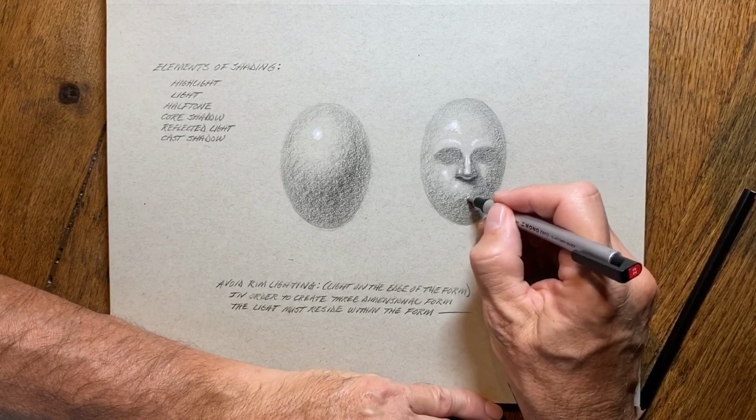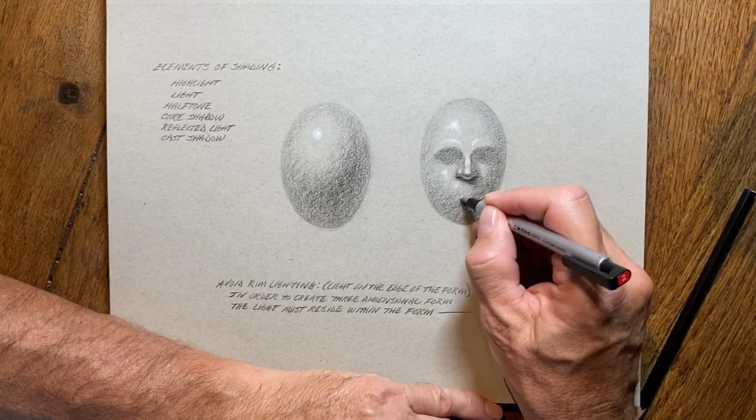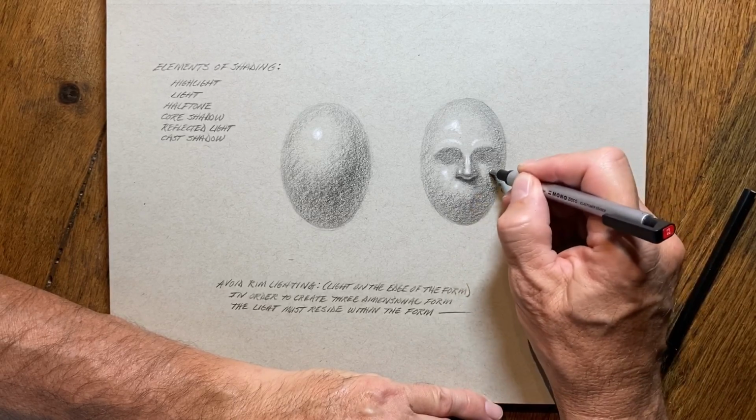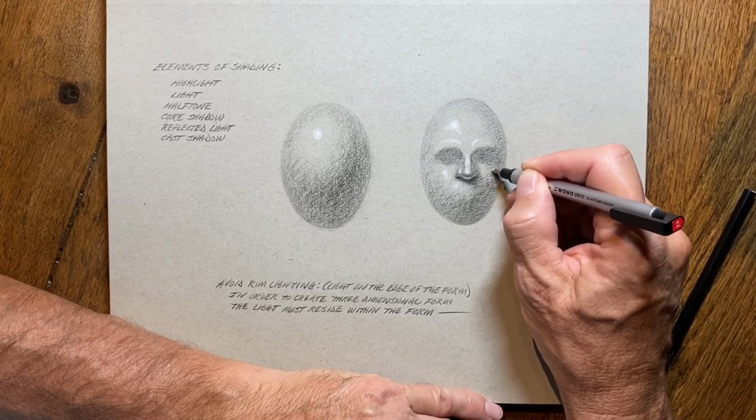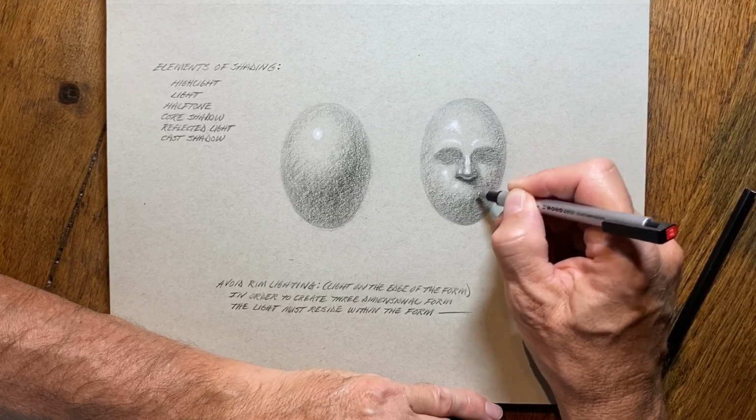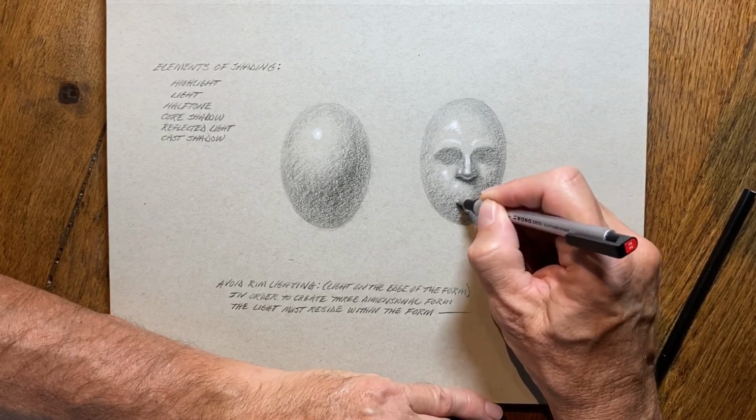So we can soften this just a tiny bit so it falls carefully. And maybe we'll just soften a little bit where the cheekbone would be on this side. Thinking a little bit more, making it a little bit more human-like.